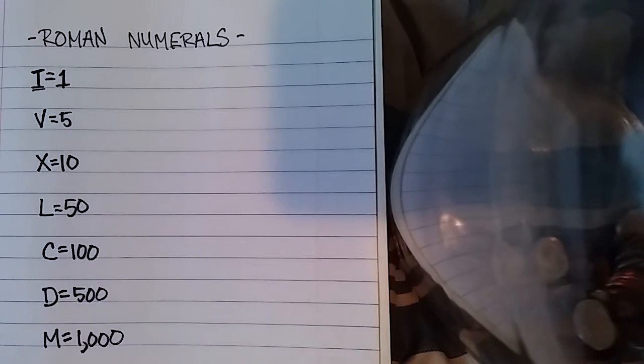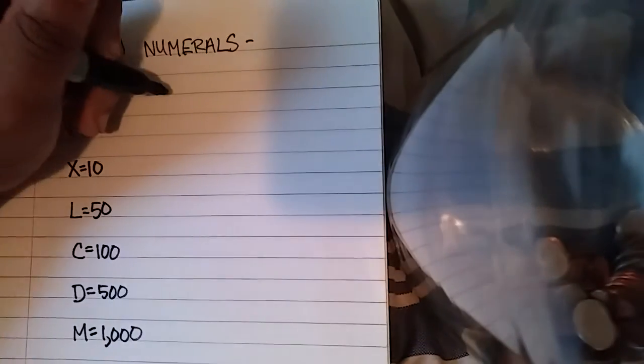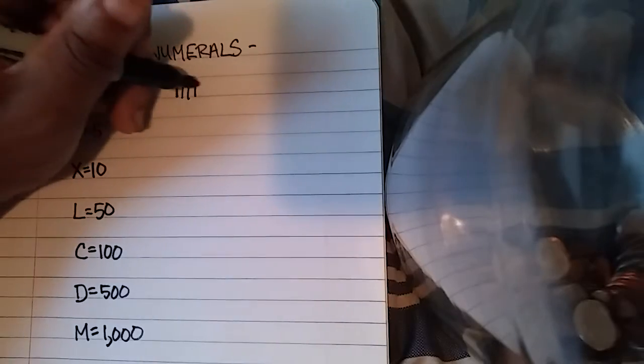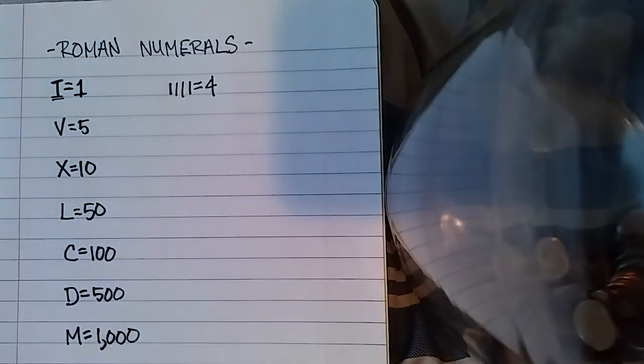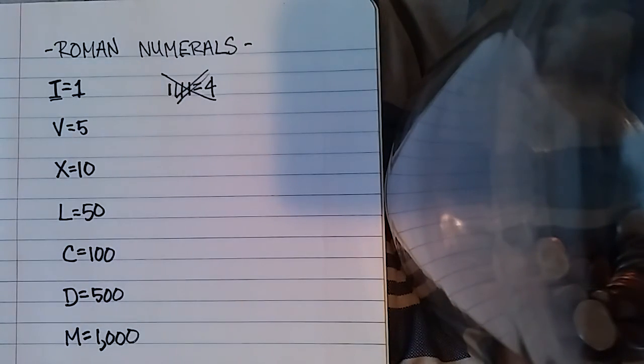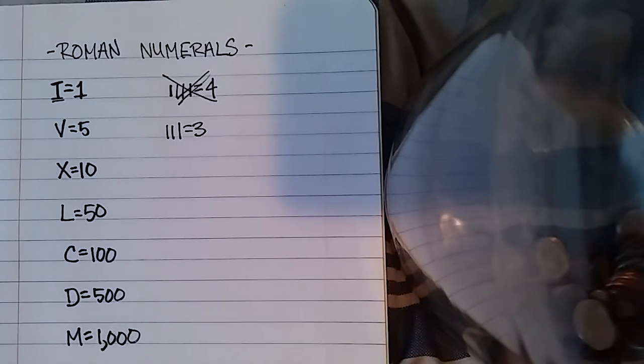I call it the rule of 3 in Roman numerals. When it comes to Roman numerals, you never go beyond repeating a letter 4 times. Like, there is no IIII to represent 4. That is wrong. You always have a rule of 3: 1, 2, 3. Now, people say, well, how do you represent 4? 4 is represented as an I and a V. That represents 4.